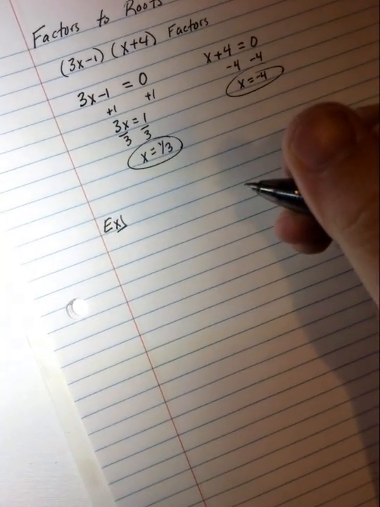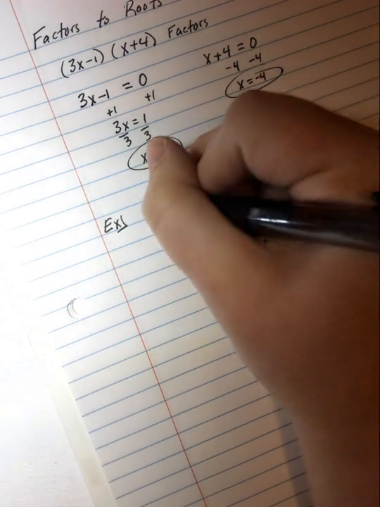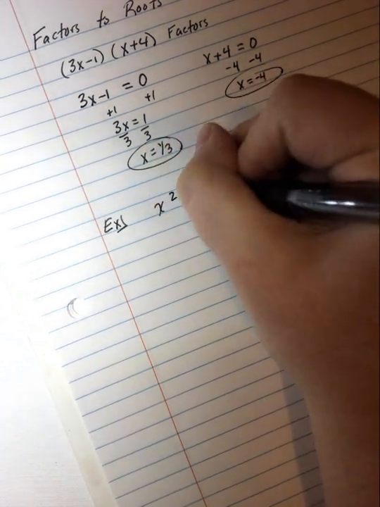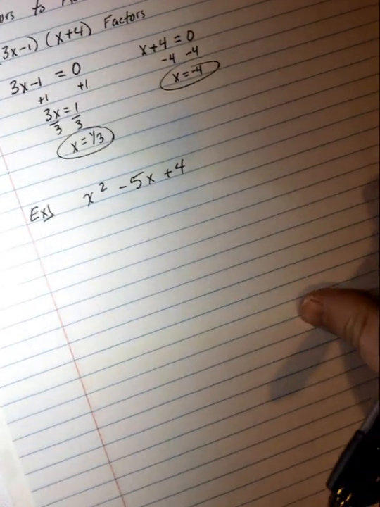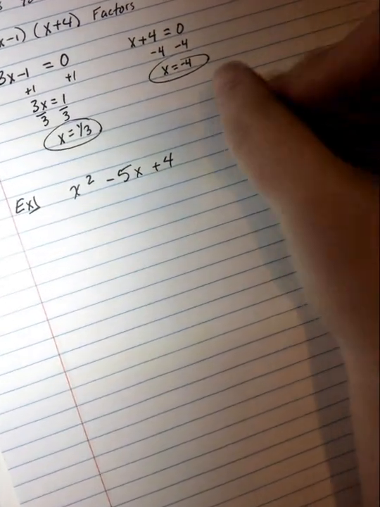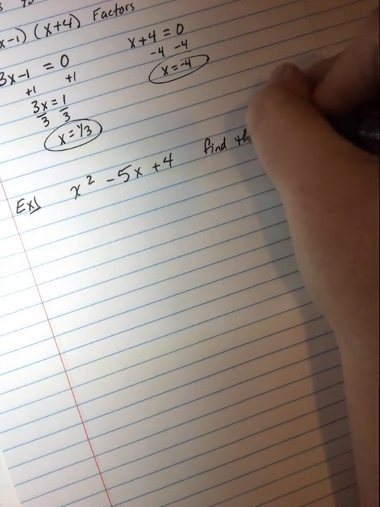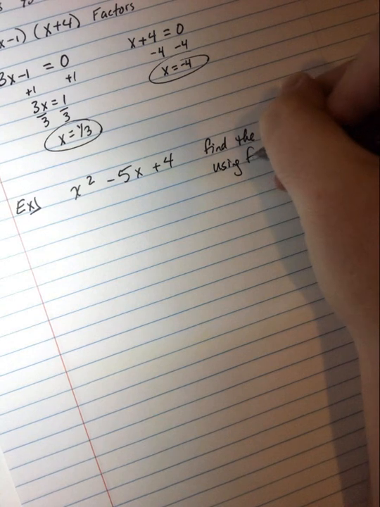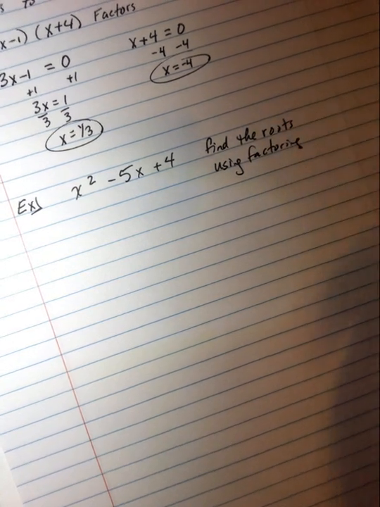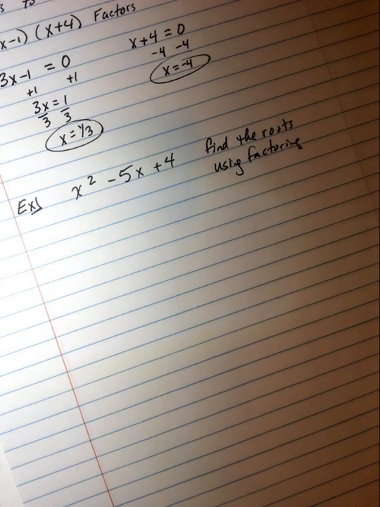Let's say I give you x squared minus 5x plus 4. And I ask you to find the solutions, find the zeros, find the roots, whatever word you want to use. Find the roots using factoring.